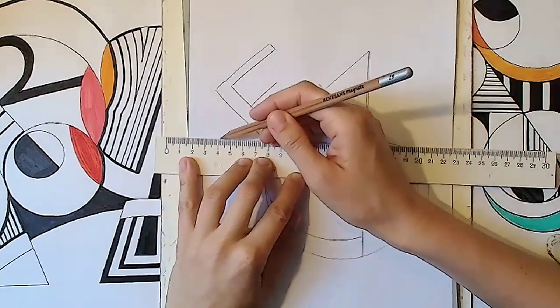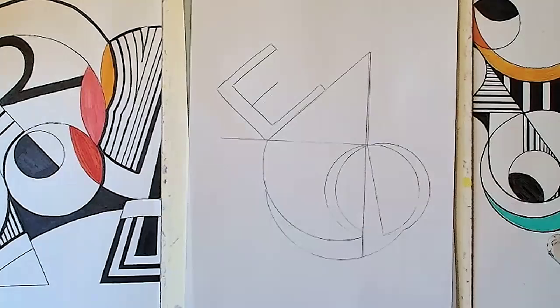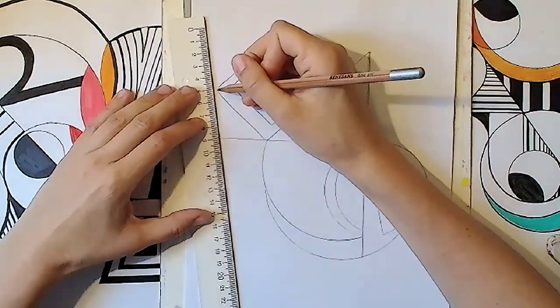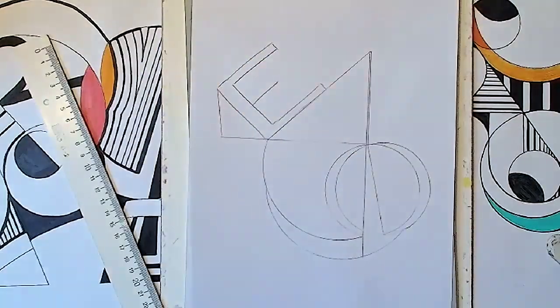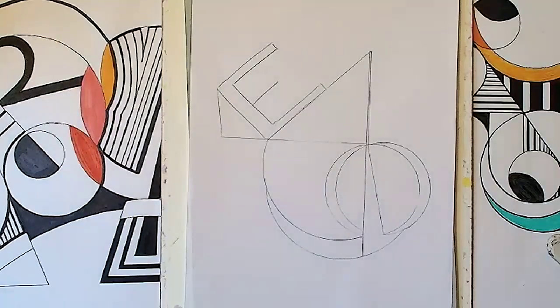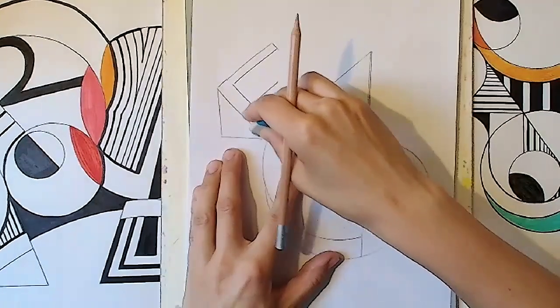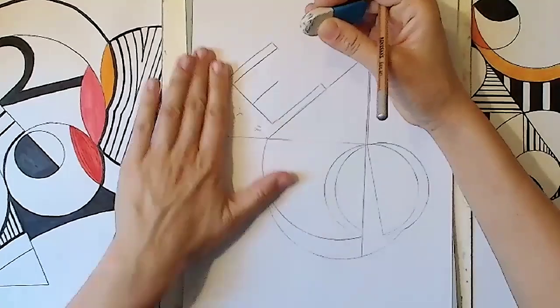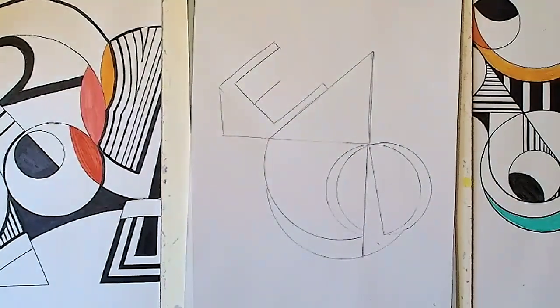We can easily give 10 more minutes or more to this playful part. Maybe you manage to hide your letter, by erasing some elements of your letter so it becomes part of the design.